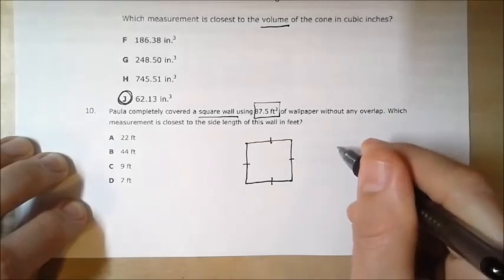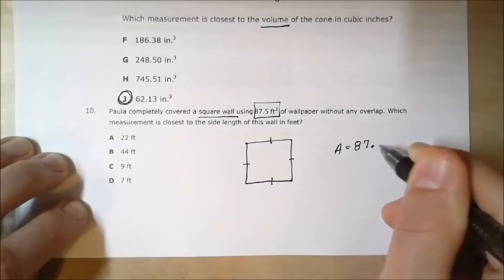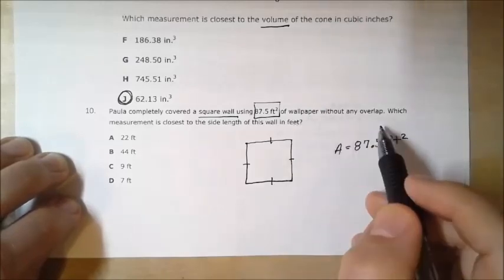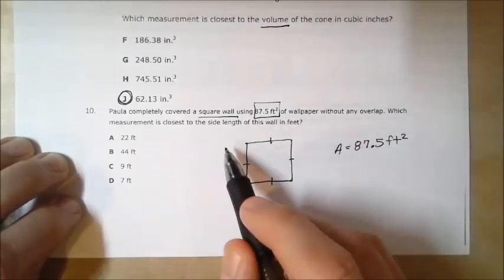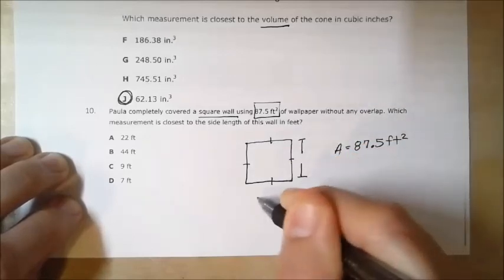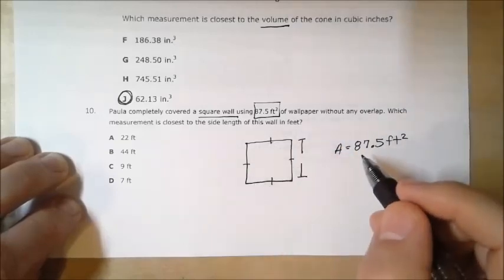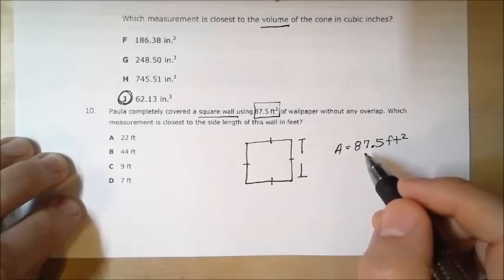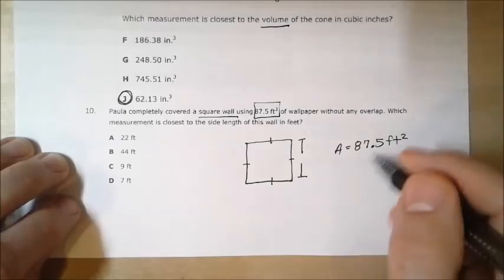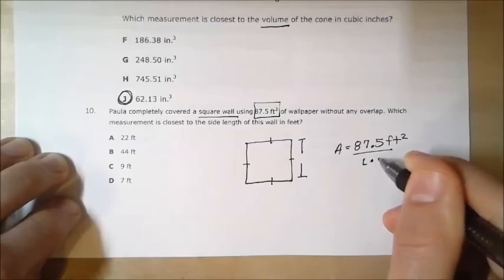So the area of the square was 87.5 feet squared. And it says that there was no overlap. And it says which measurement is closest to the side length of the wall. So we're trying to find a side length. And remember, on a square, all the side lengths are the same. So whatever we find for this answer, it's going to work for all of the sides. So what we need to do is find what number times itself is going to give us 87.5 feet squared. In other words, this represents the length times the width.